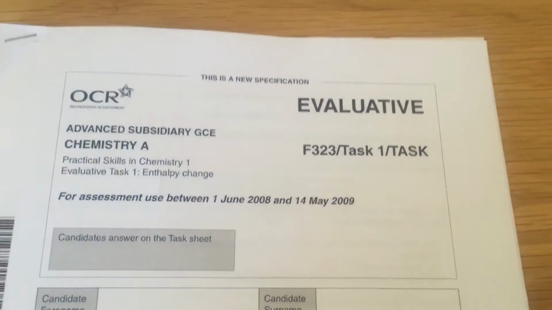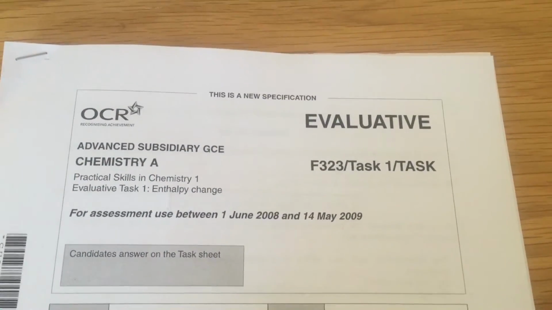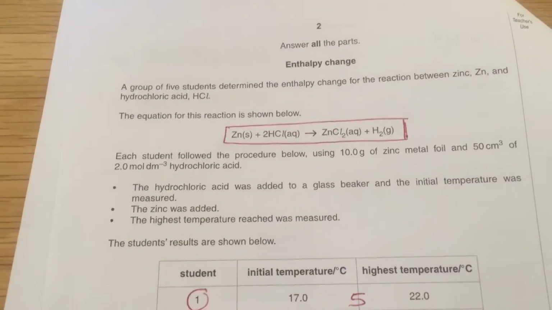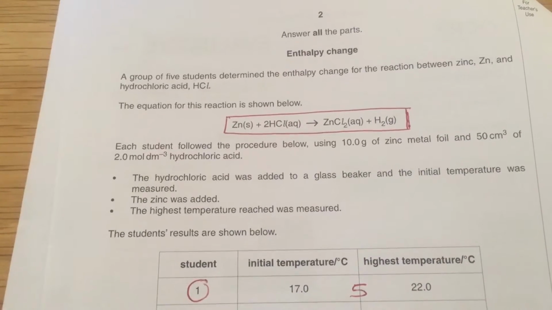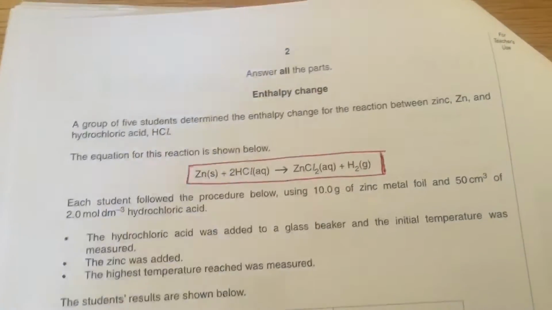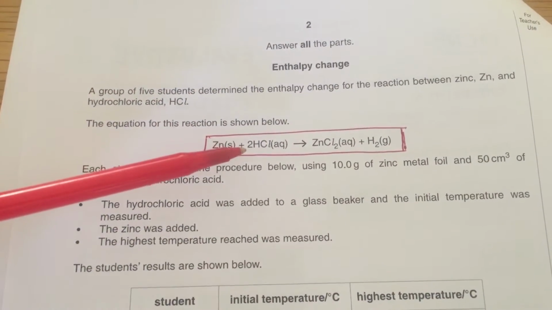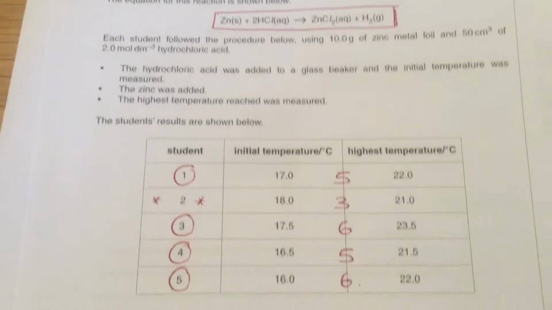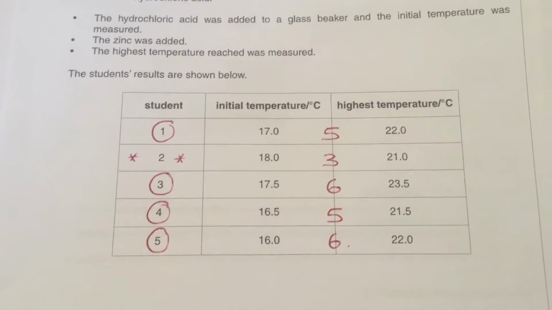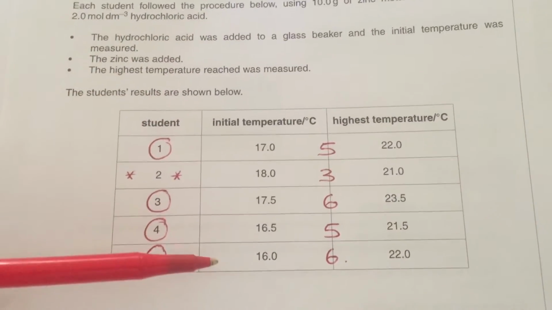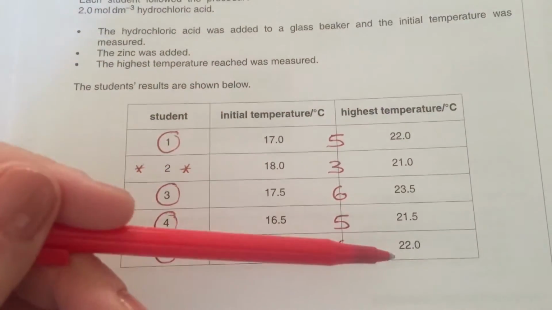This is some feedback for Evaluative Task 1 from 2009. Just be aware that you're provided with an equation in the beginning, and the stoichiometry, as you can see, is 1 to 2 to 1 to 1 as we move from the zinc to the HCl. Further information on the procedure is underneath, and then some results at the bottom in a table giving each individual student the initial temperature of the mixture and then the highest temperature that was reached.